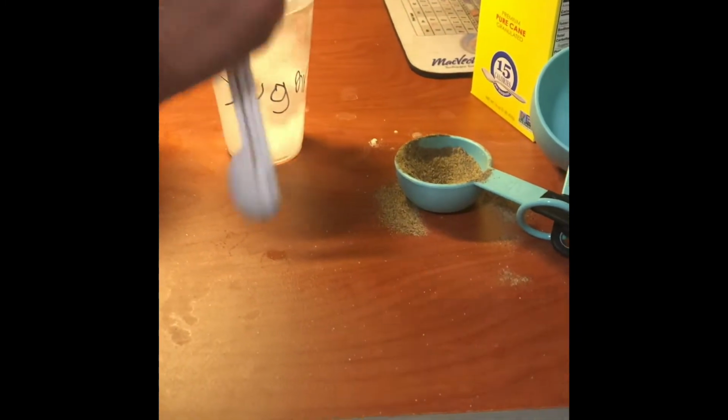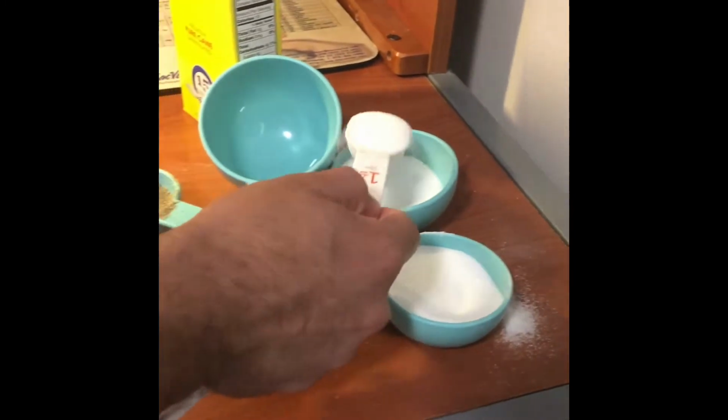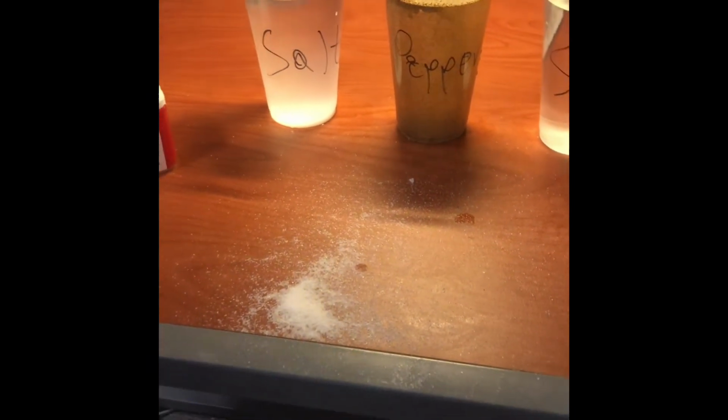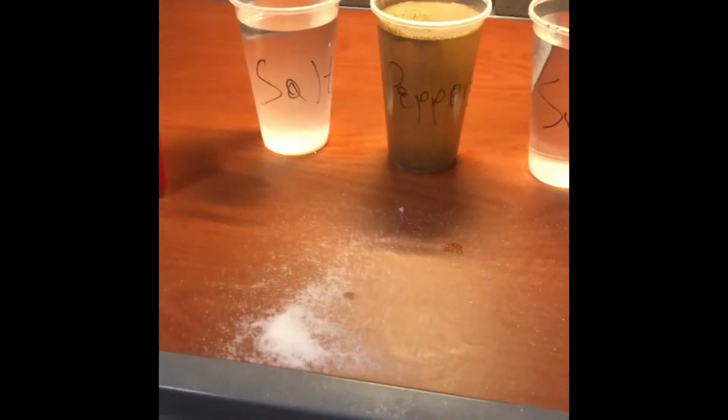Half a tablespoon of each solute was placed in their respective cups and timed for 1 minute with stirring to determine which solute dissolved the most in that time. I hypothesized that sugar will dissolve the most in 1 minute.